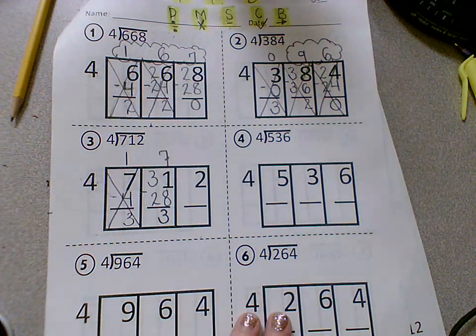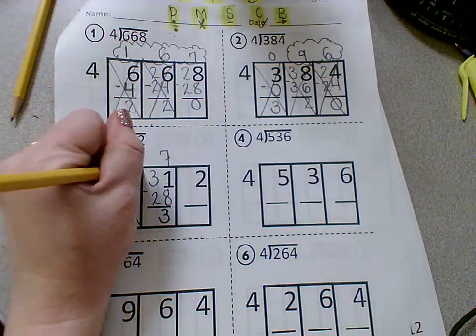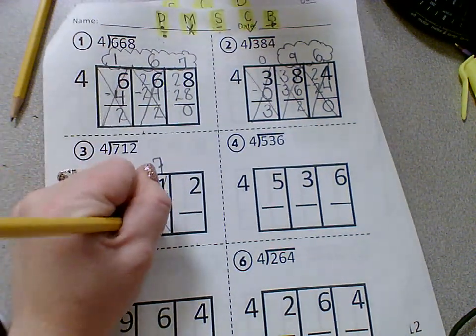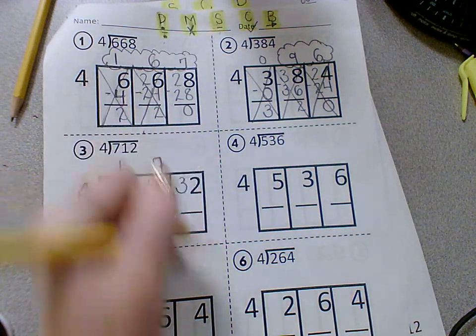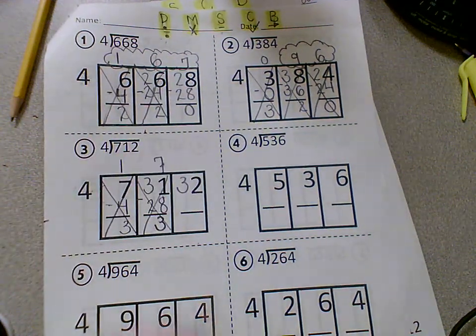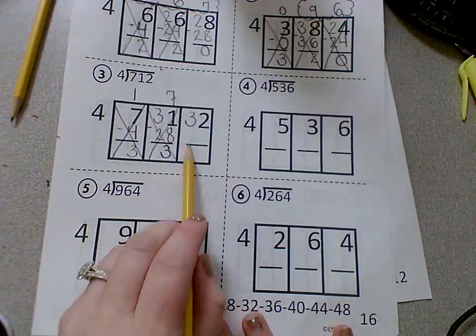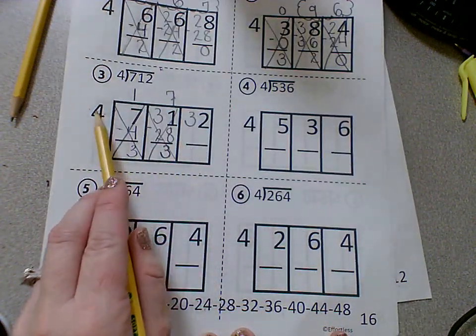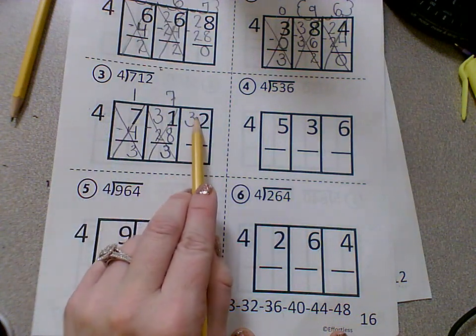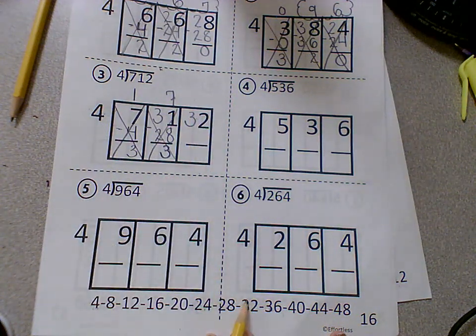I've checked my work. It looks good. I'm going to cross this out, and then I'm going to bring this 3 over and make that a 32. I'm going to start from the beginning. 32 divided by 4, or 4 times what equals 32. And right away I notice there's a 32 here.